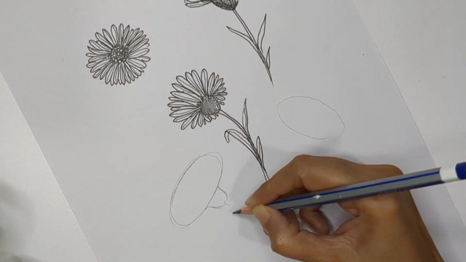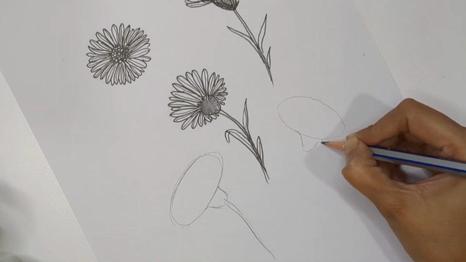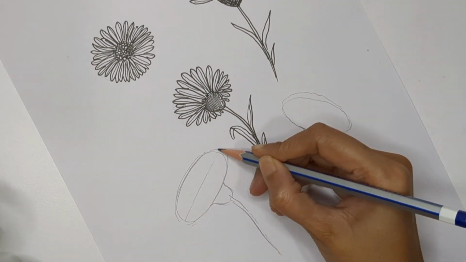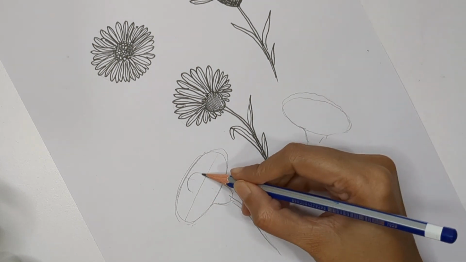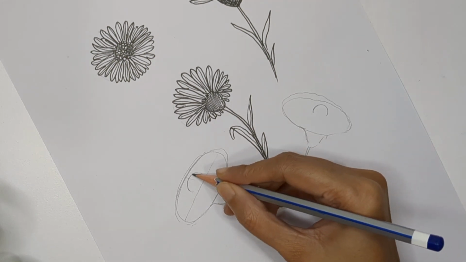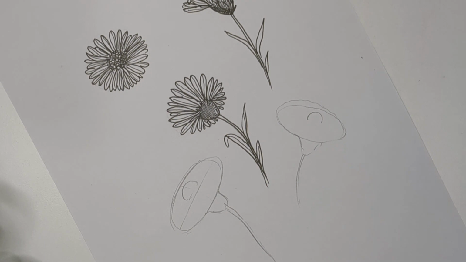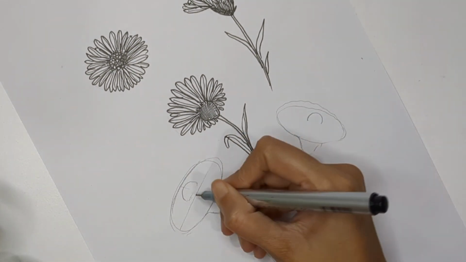Now create the base of the flower and the stems. If you want, you can add leaves. Now divide this into 4 equal halves to get the center part of the flower, but the ovary is more in the upward direction, not in the center, right? So we have very little space between the center part and the oval shape in the upward direction.